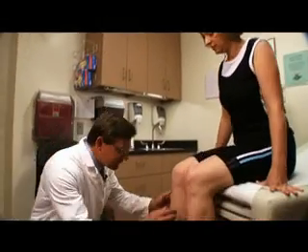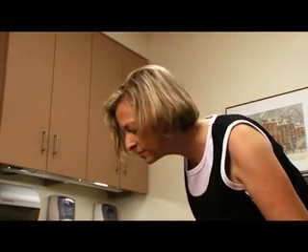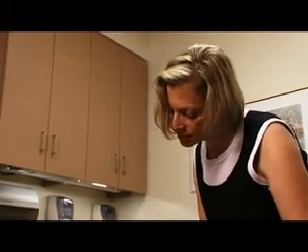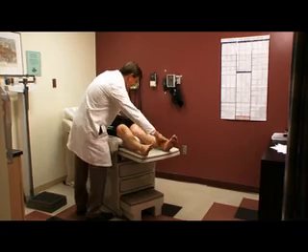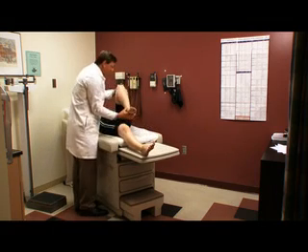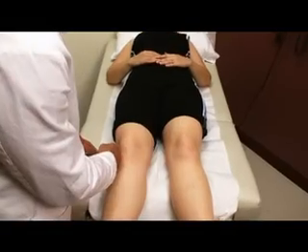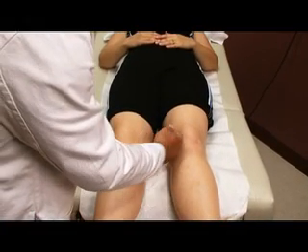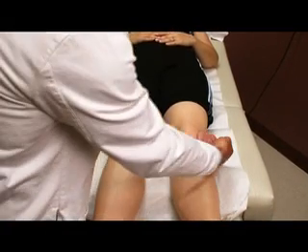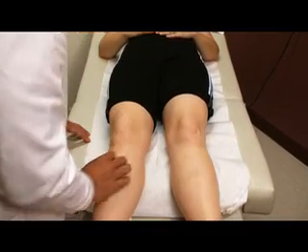Always examine both knees, beginning with the unaffected knee. This will reassure the patient and limit any apprehension about the examination. It will also establish a baseline by which to compare the affected knee. Using the back of the hand, assess for warmth as an indicator of inflammation, localized or global about the knee.